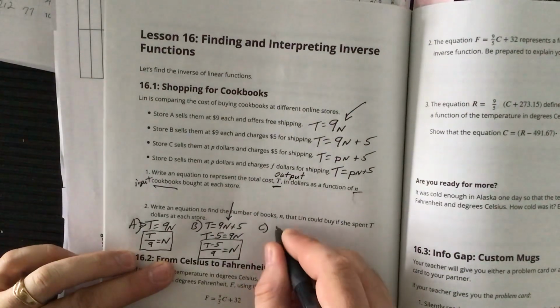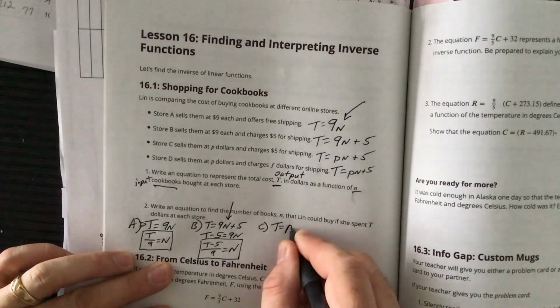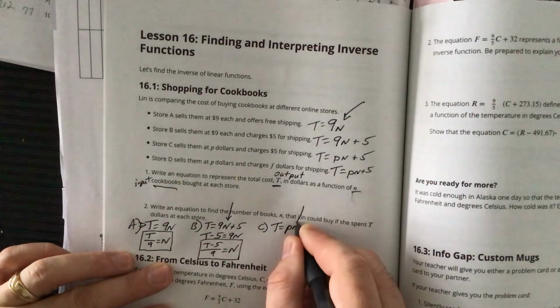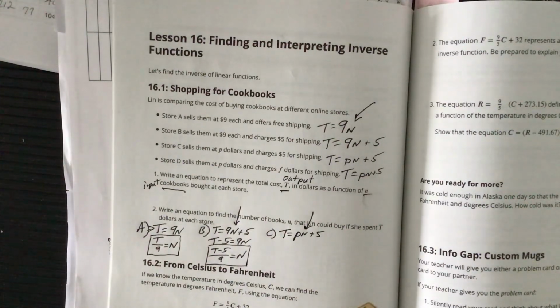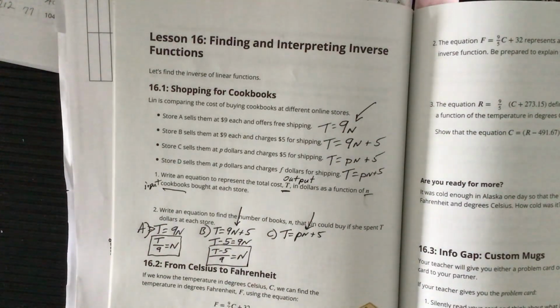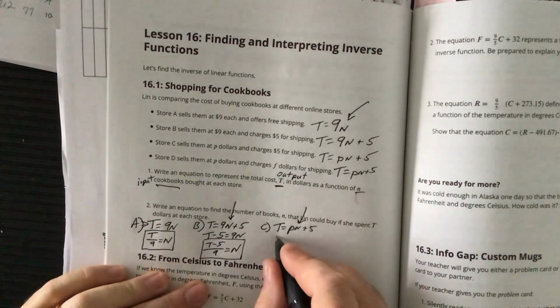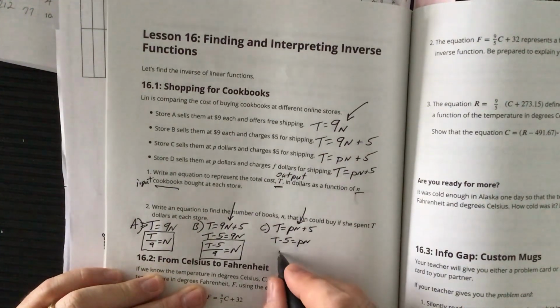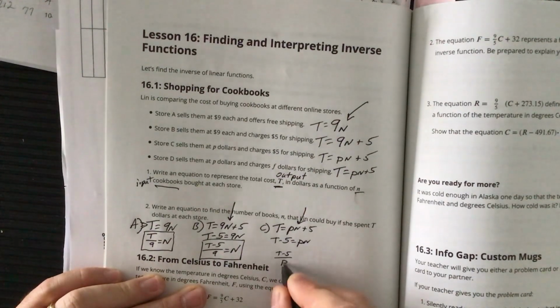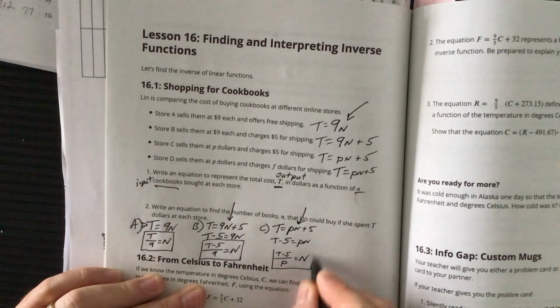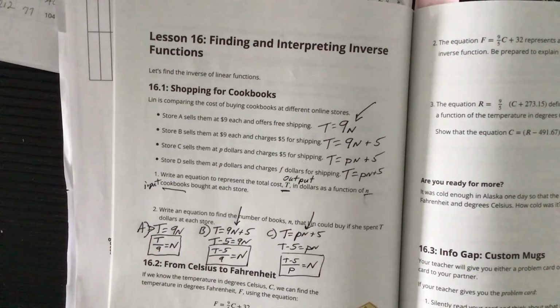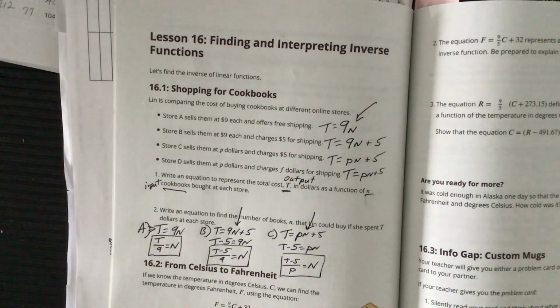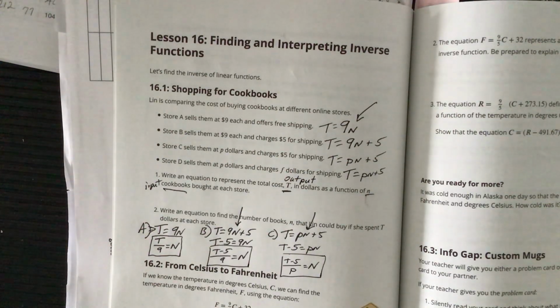C. T equals PN plus 5. Again, solving for N. Gotta subtract that 5 first. Get rid of the 5. And then you divide by P. Yeah, it was P times N. The opposite of that is dividing by P. You notice they're all following the same pattern.